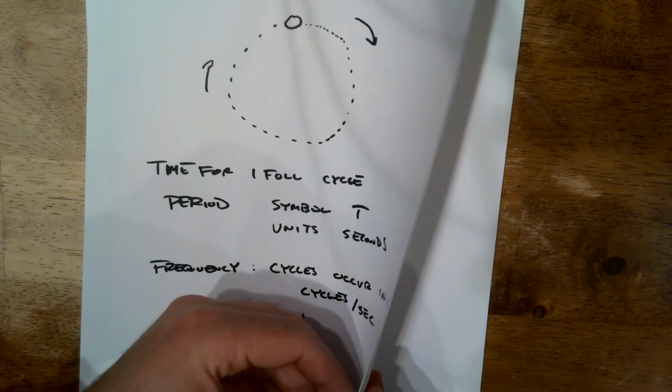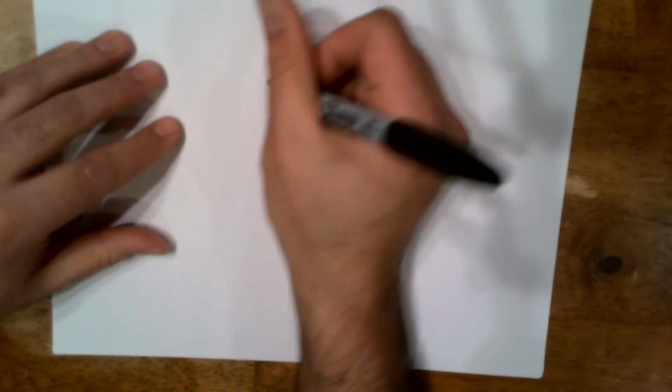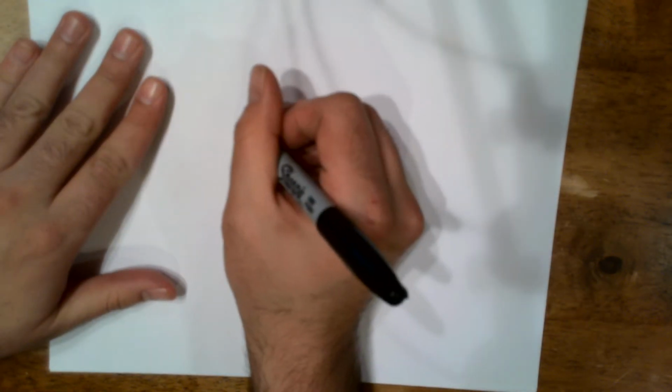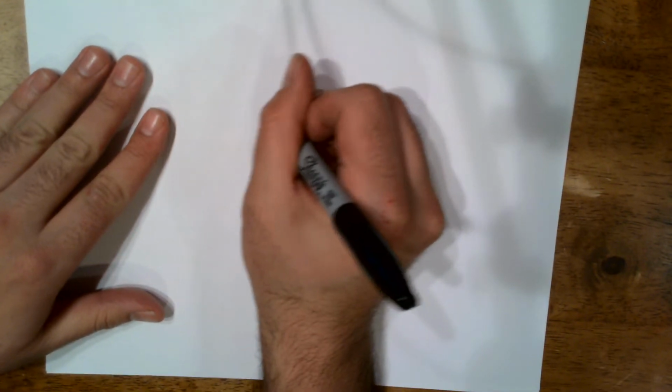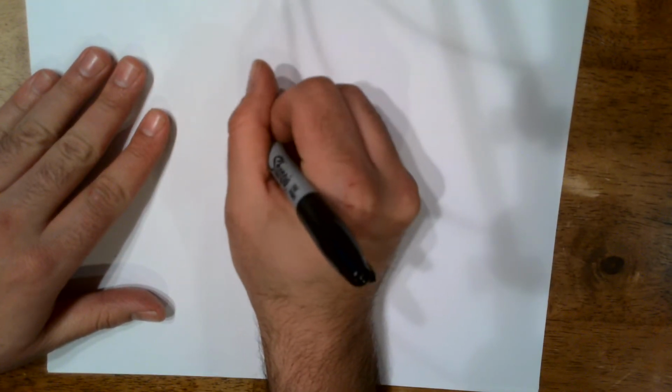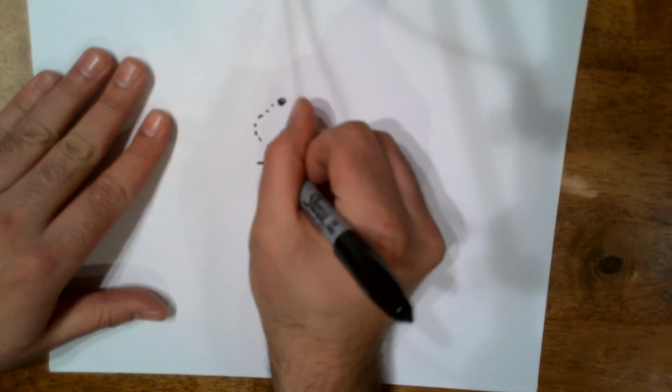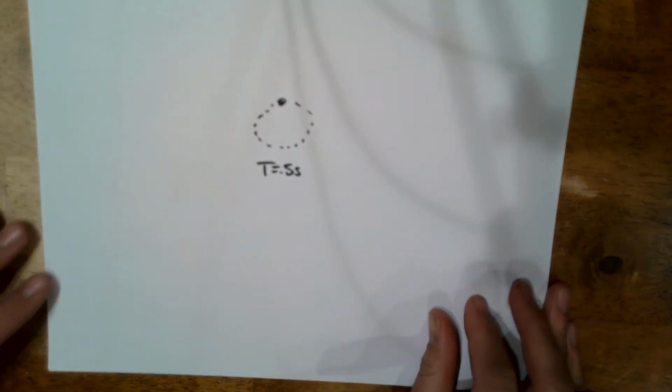So we'll go through a few extreme scenarios here. When you're spinning something in a circle in lab, you might have observed that this thing moving in a circle might have taken a fraction of a second, 0.5 seconds to go by, a period of 0.5 seconds.